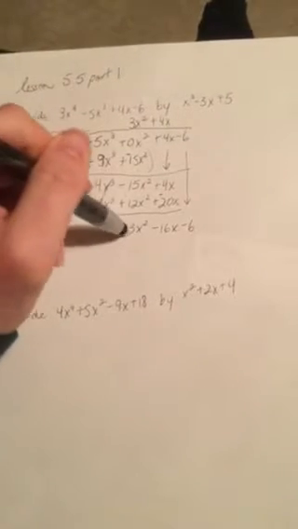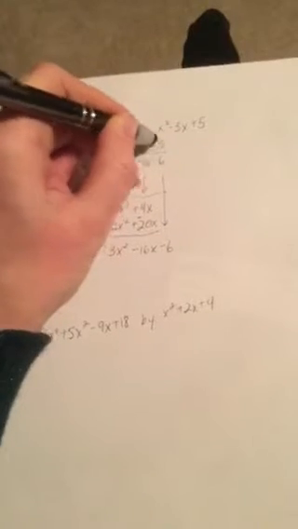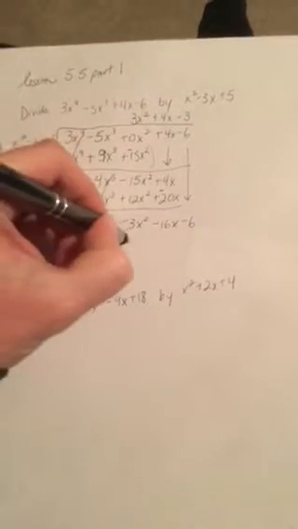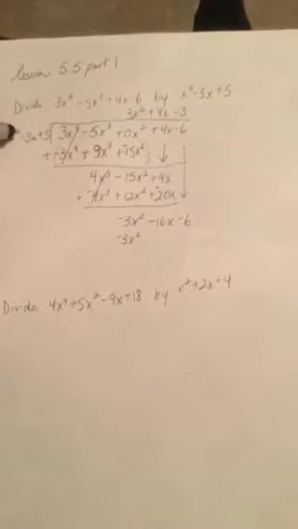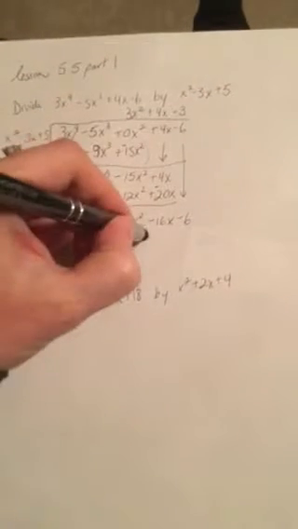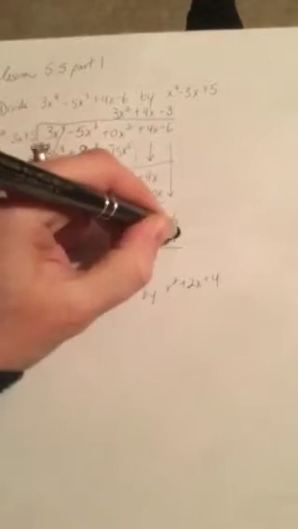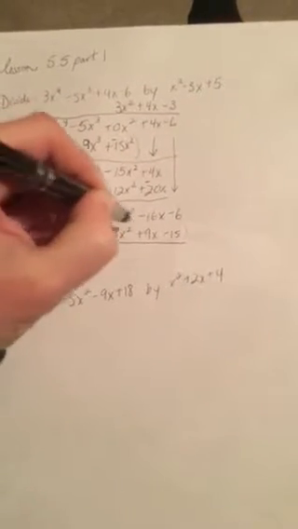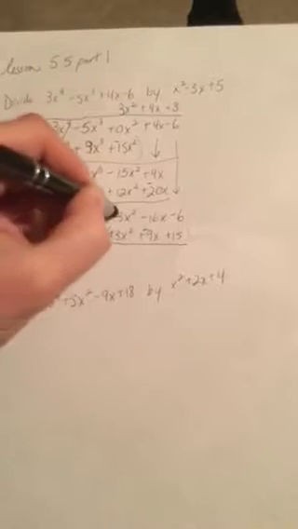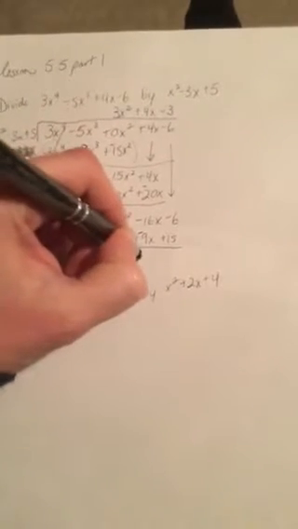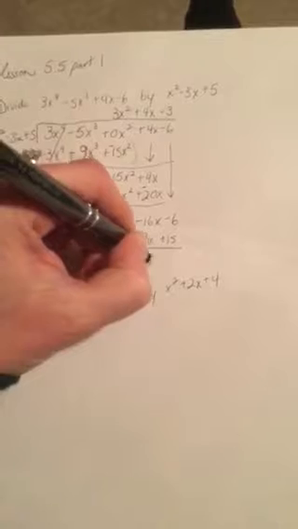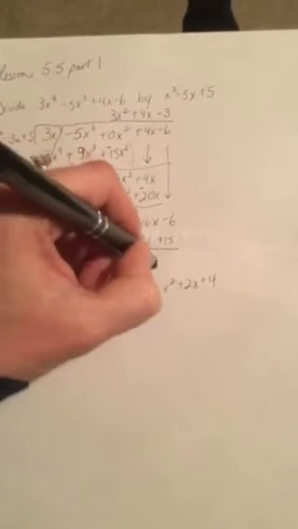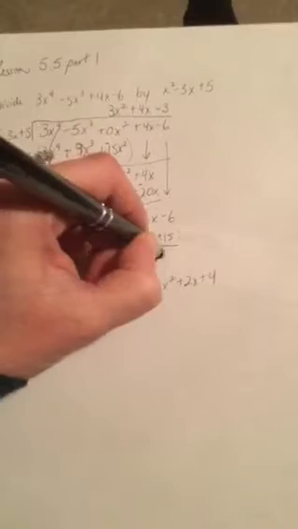All right, 3x squared times what gives me negative 3x squared? It's going to be negative 3. So negative 3 times x squared is negative 3x squared. Negative 3 times negative 3x is 9x. And negative 3 times 5 is negative 15. Add the opposite of all these, same as subtracting. If you like subtracting better, that's fine. Negative 25x, and then that gives me 9.